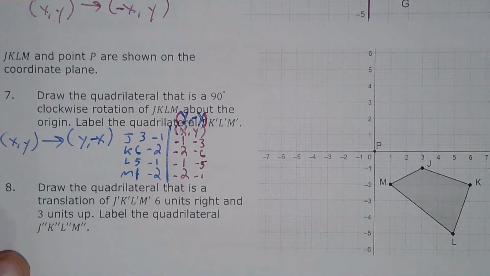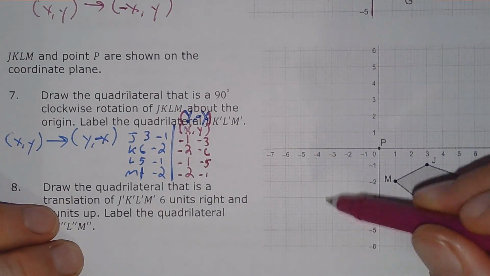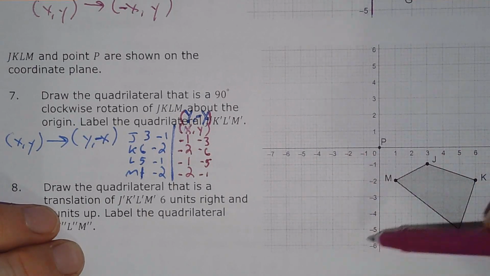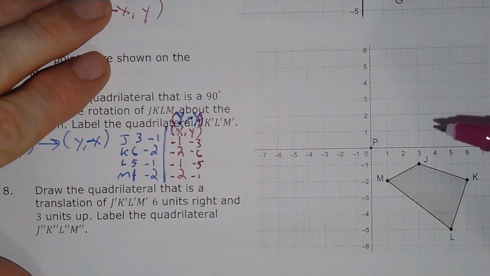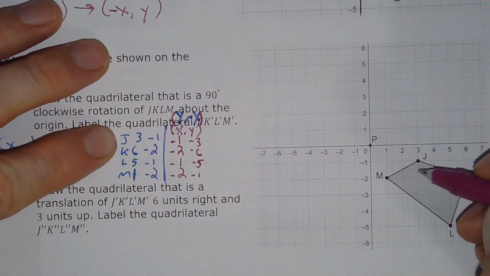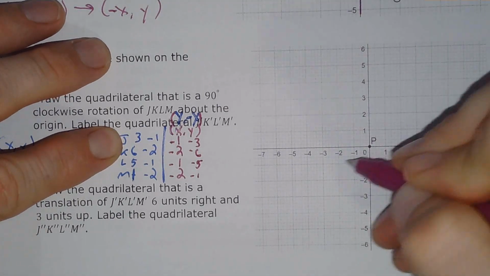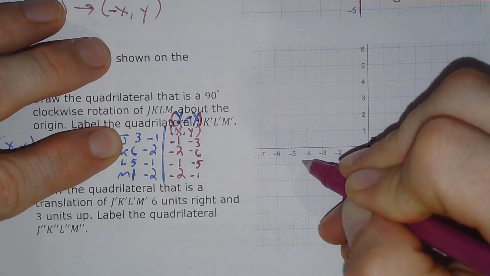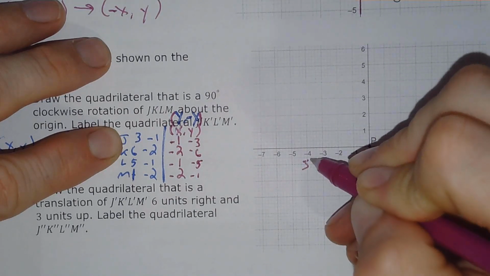Okay, so this is going to be a clockwise rotation from here to here, which makes sense because now everything is in quadrant 3 where everything is negative. All right, so J is negative 1, negative 1, negative 3, and that is J prime.